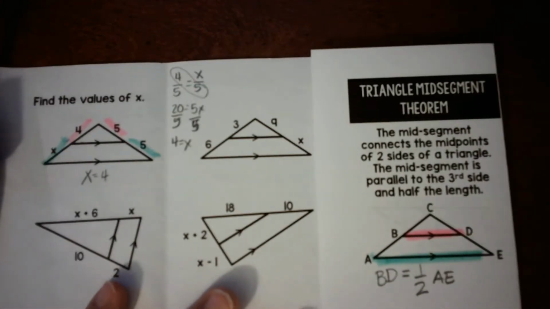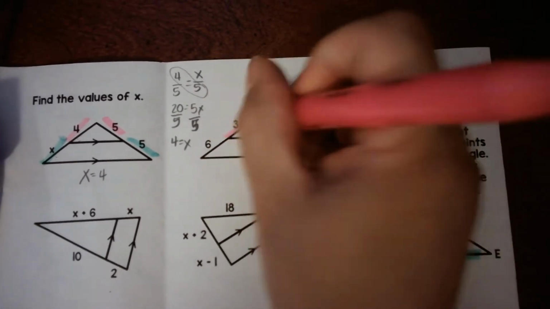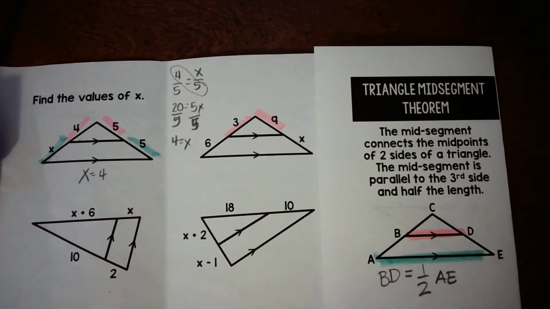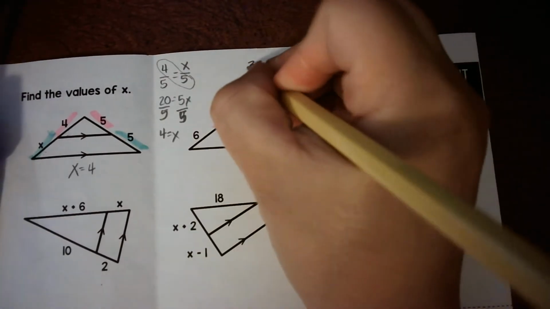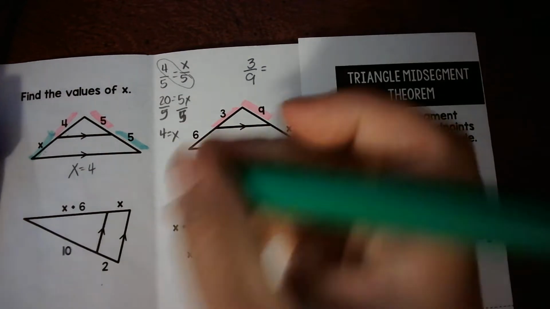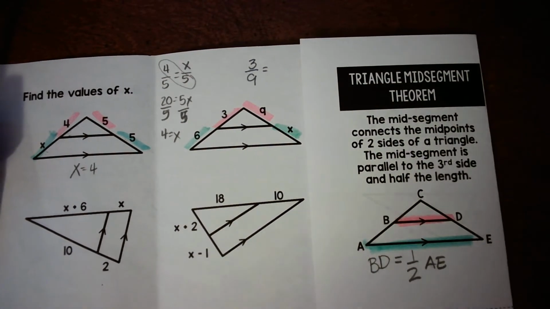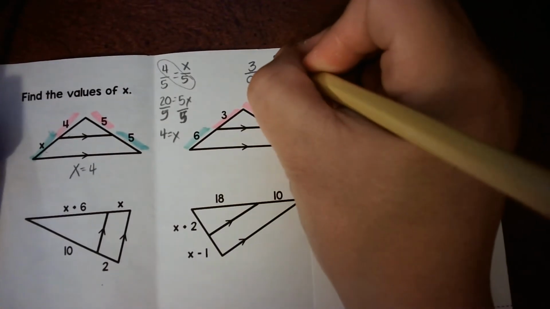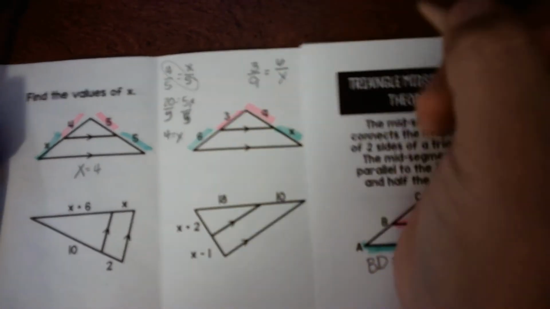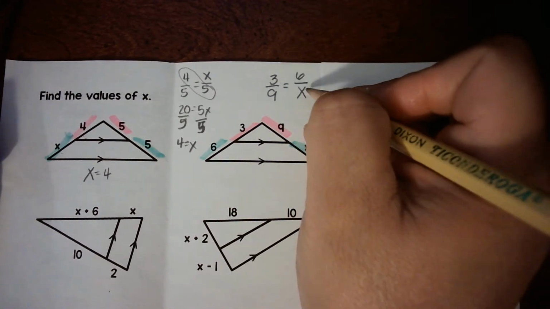Okay. So some of you will be able to tell when you have 3 divided by 9, and that's equal to 6 divided by x. You can do this mentally. But if that doesn't make any sense to you, please feel free to solve the proportion.